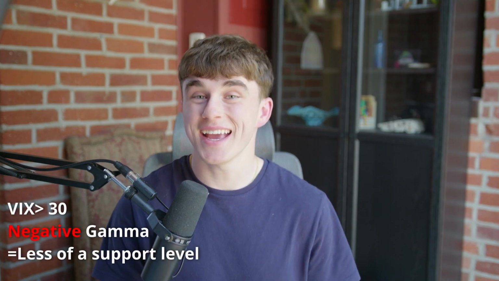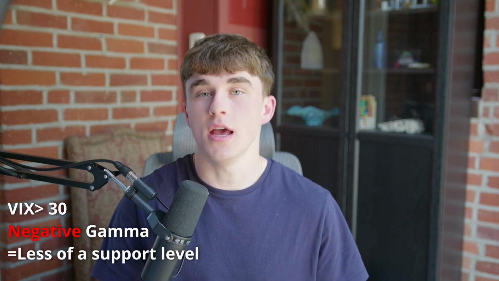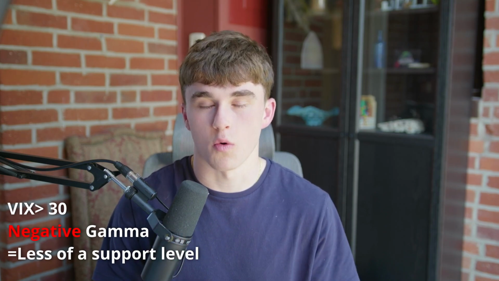Now, it is worth noting that gamma levels work better or worse based off where the VIX is in the markets. And this is very simply explained because in a higher VIX environment, you have lower liquidity, which means you expect different reactions around positive and negative gamma. So here are a few different rules that you can follow. The first general rule of thumb is if VIX is over 30, you expect negative gamma levels in the market to act less like support levels.